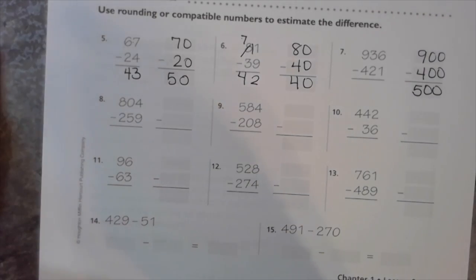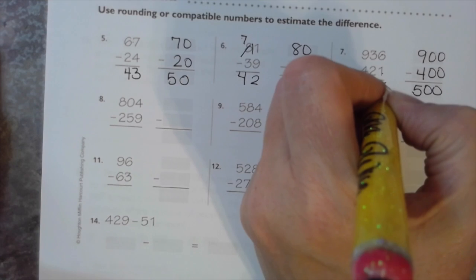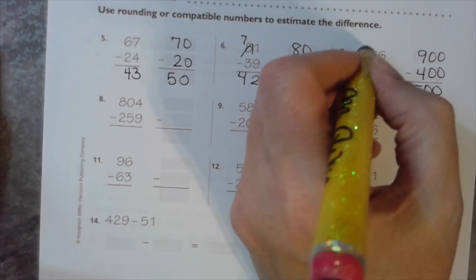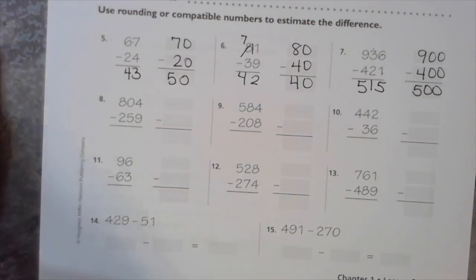Okay, 900 minus 400 is 500. 6 minus 1 is 5. 3 minus 2 is 1. 9 minus 4 is 5. Okay, those are reasonable.